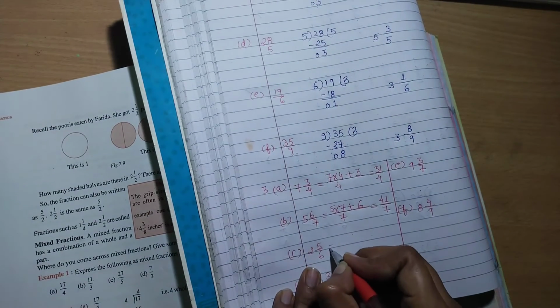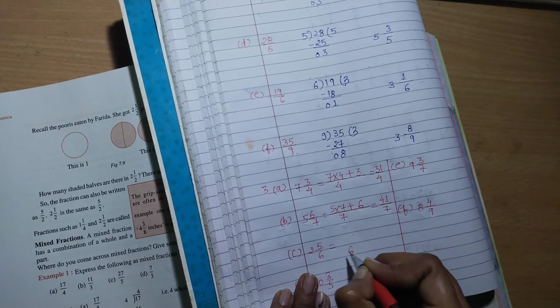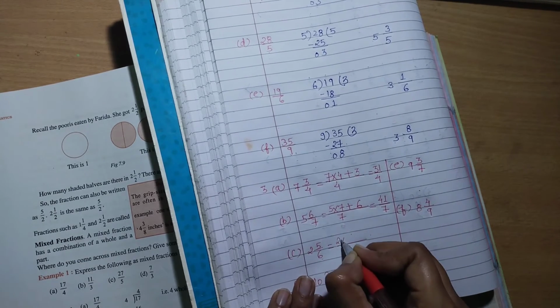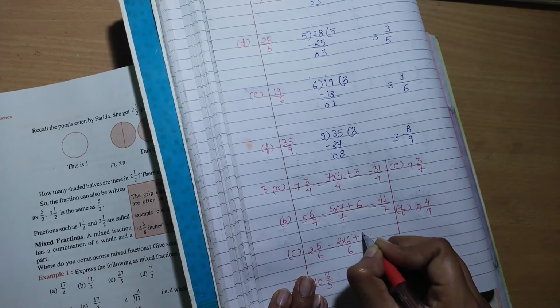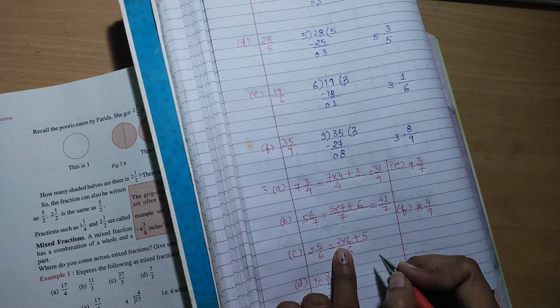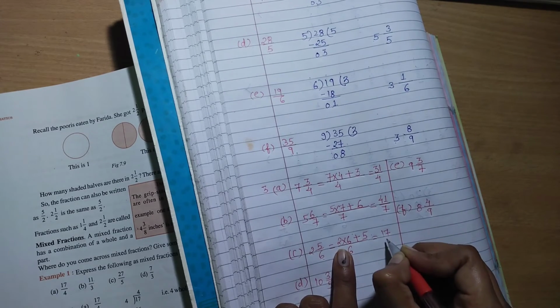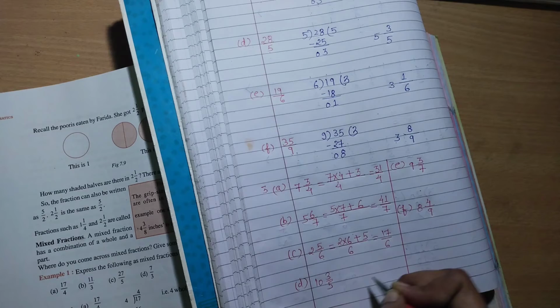Now let us move to the next question. 6 is the denominator, so here also 6 will be the denominator. 2 into 6 plus 5. 2 into 6, 12. 12 plus 5, 17. 17 upon 6.